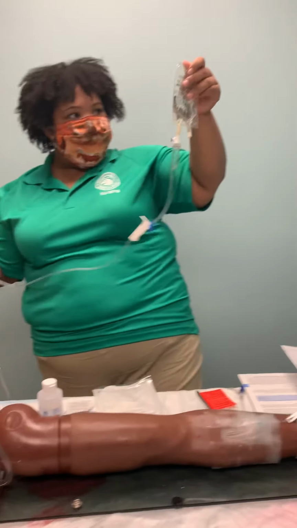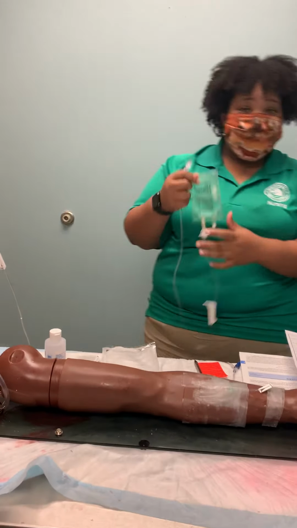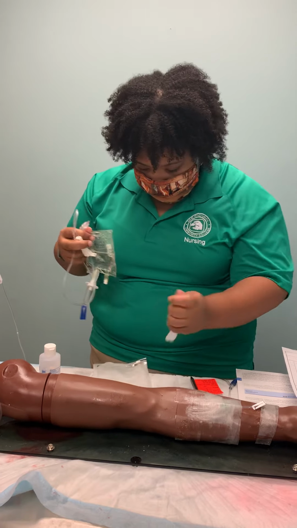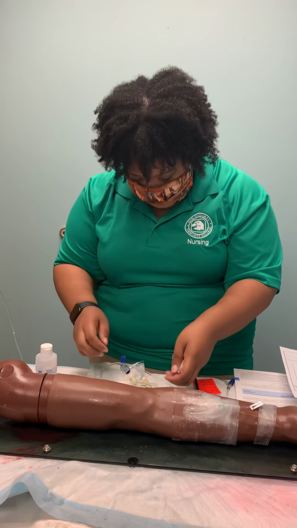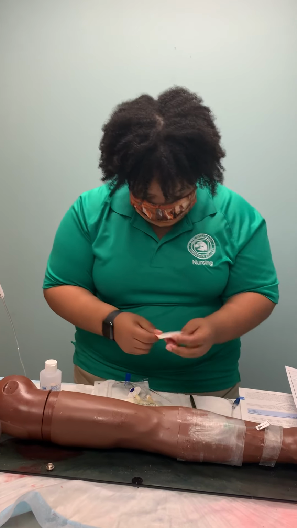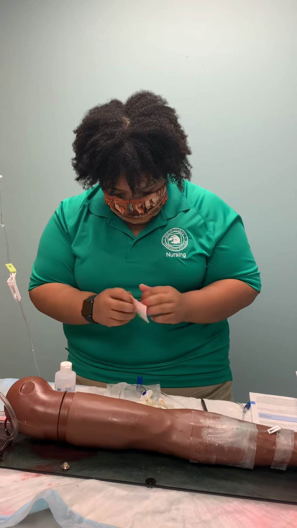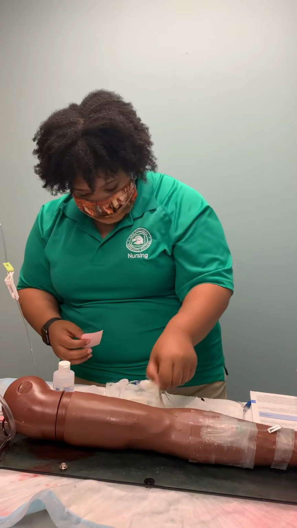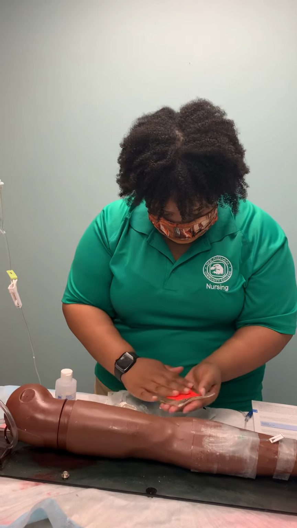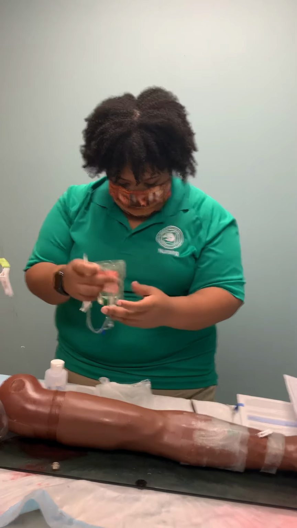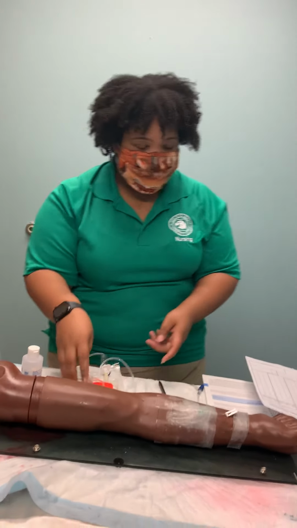If my tubing touched anything, I would need to get another set, just for infection purposes. All right. So now I have all of the equipment that I need and ready. All right, so now I'm ready to head to my room. I got my stuff and I'm headed to my room.